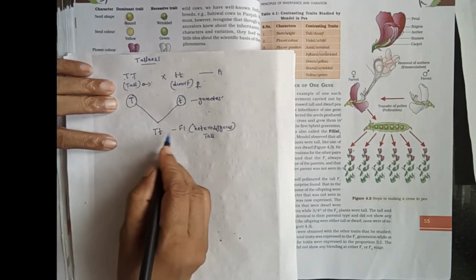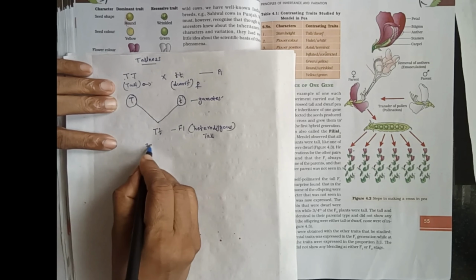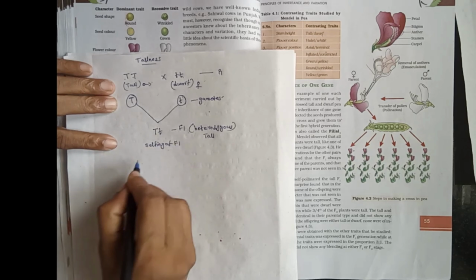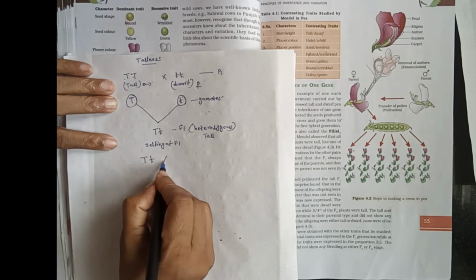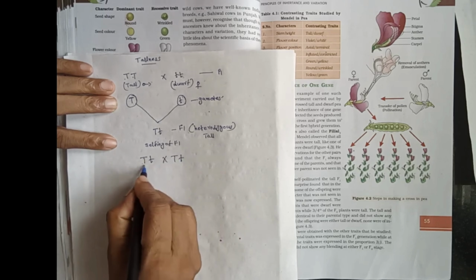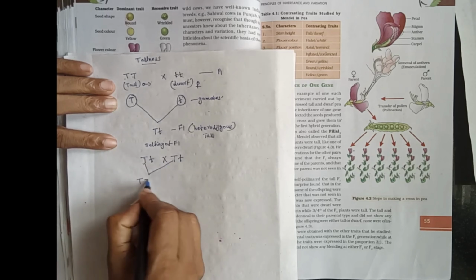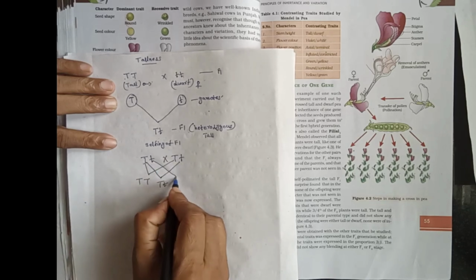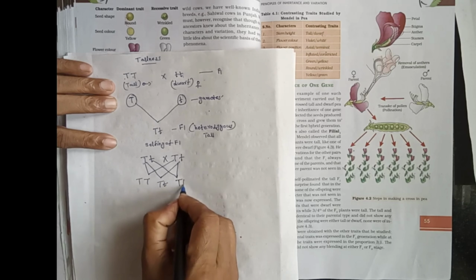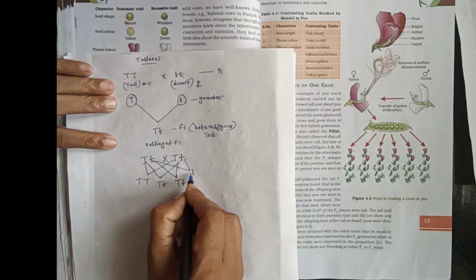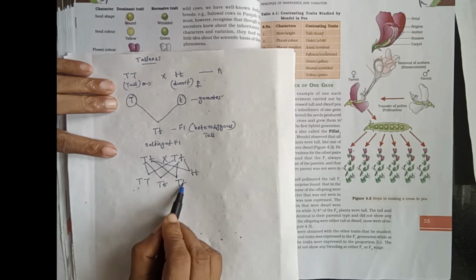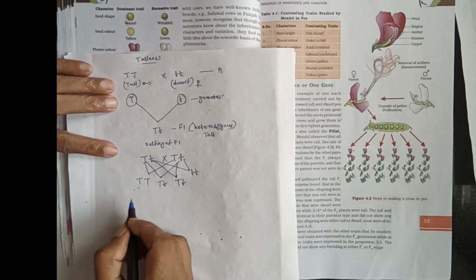Then selfing of F1, that means one homozygous tall plant, two heterozygous tall plants, and one dwarf plant.